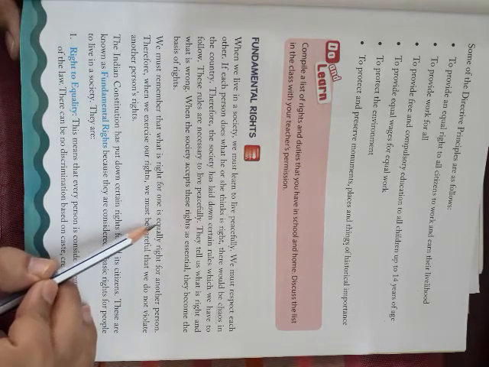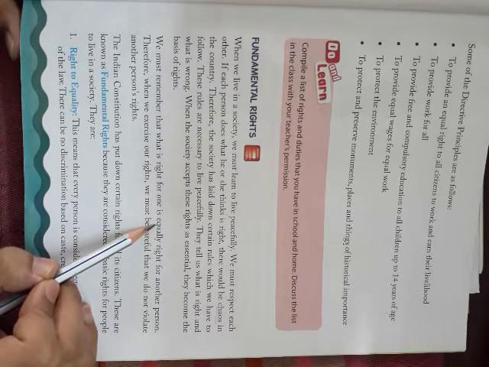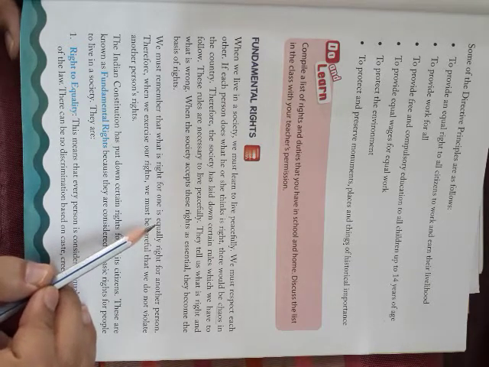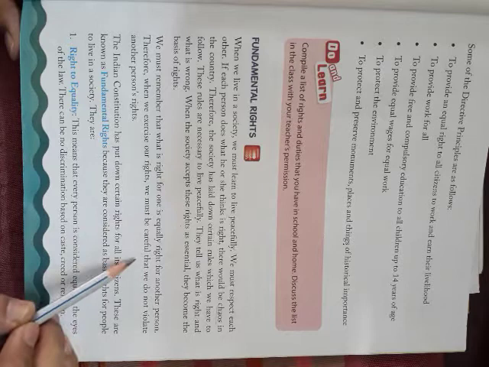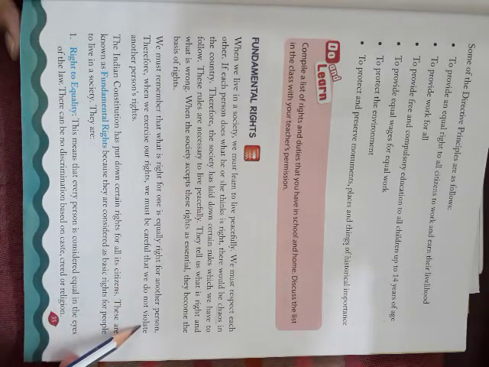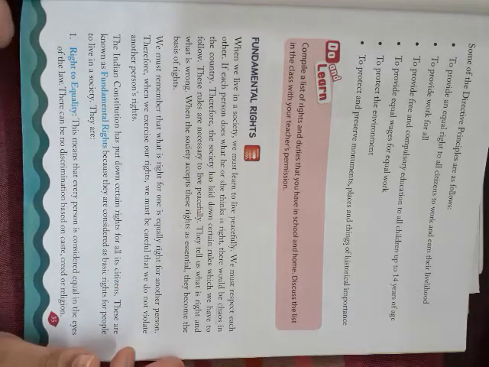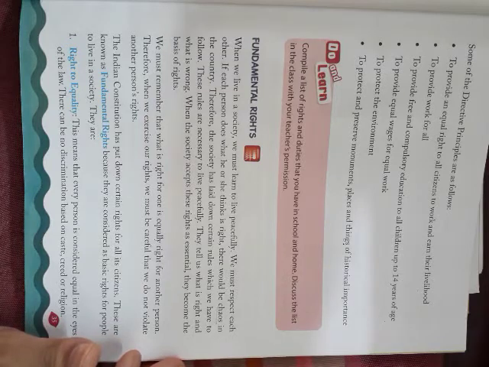One more thing, we have to be a little careful that when you are enjoying your own personal right, you do not violate or disturb the other person's right. Okay, you are not supposed to harm any other person when you enjoy your own right.